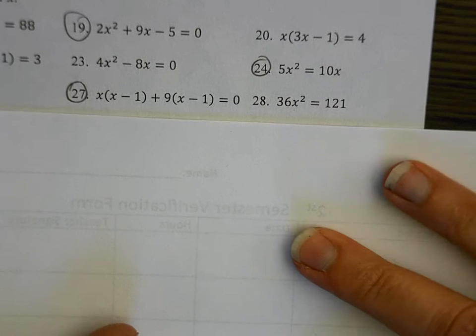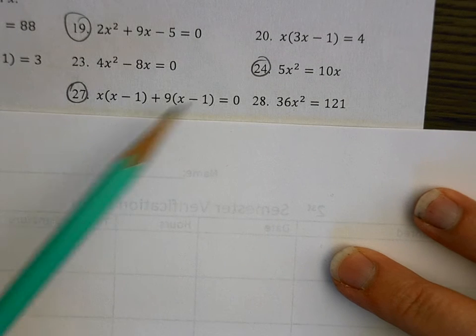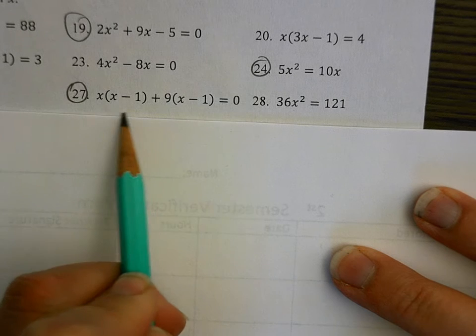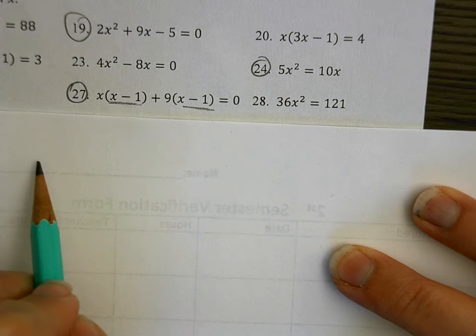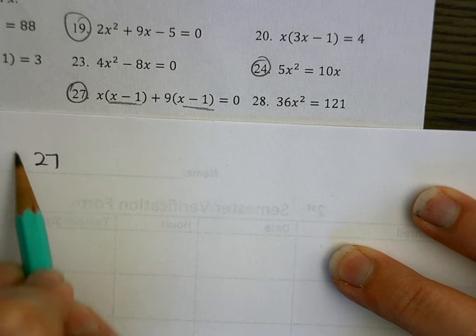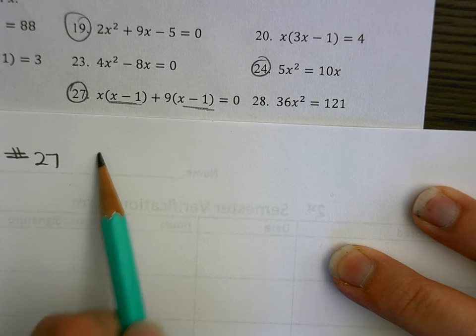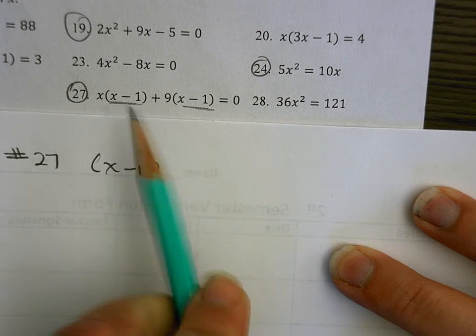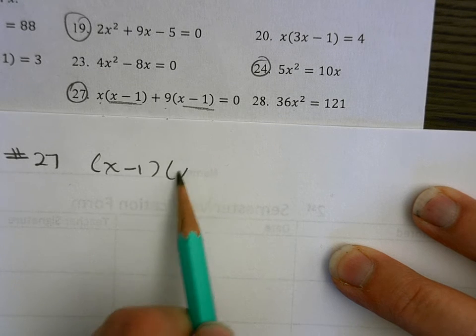So the first thing I do is I want to factor. It's already equal to 0. For factoring, I see that both of these have an x minus 1 common, so that means I can factor that out. When I factor out the x minus 1 from both of them, I'm left with x plus 9.